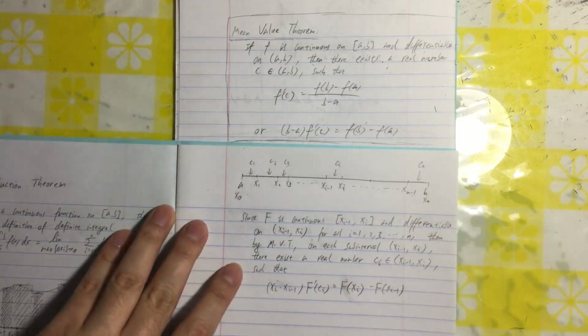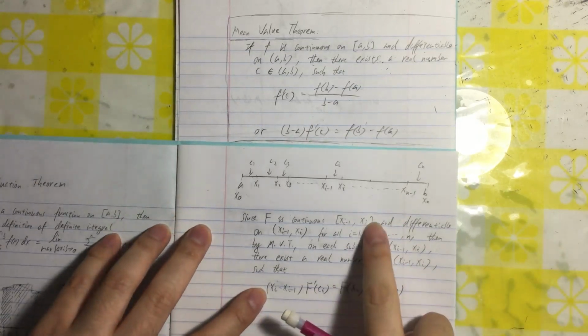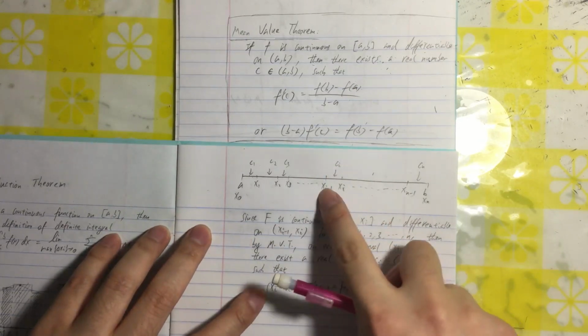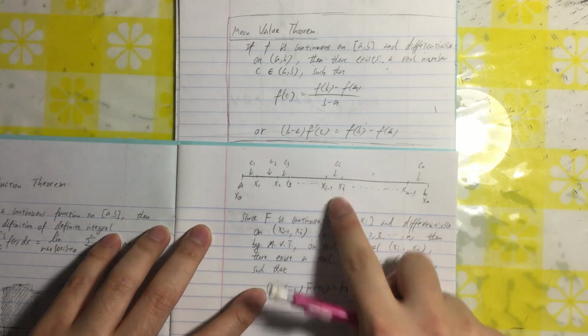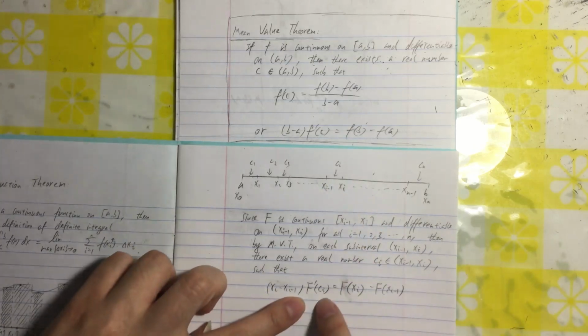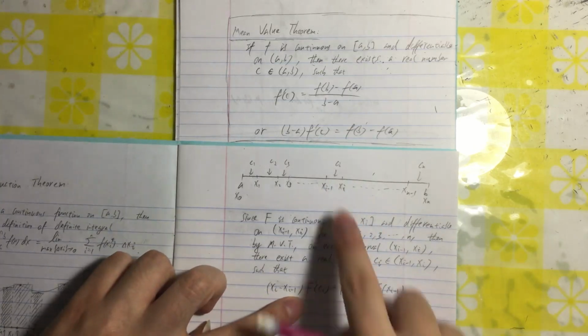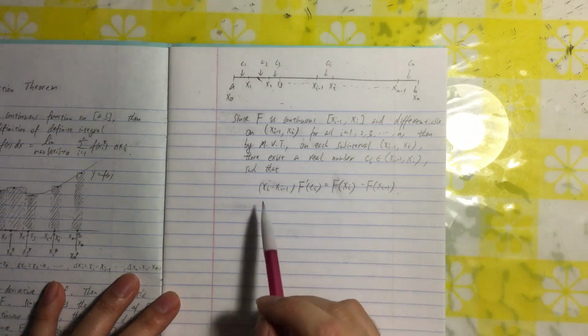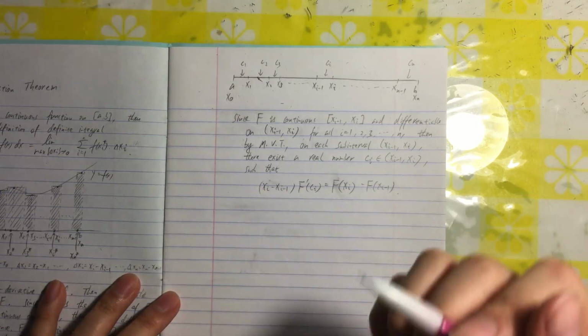So by the mean value theorem, on the ith subinterval, (x_i minus x_{i-1}) times F prime of c_i equals F of x_i minus F of x_{i-1}. Next, let's try to rewrite this expression.